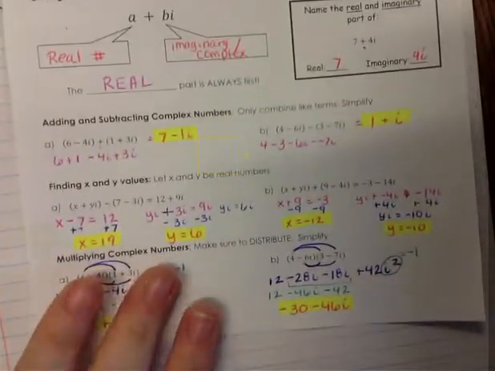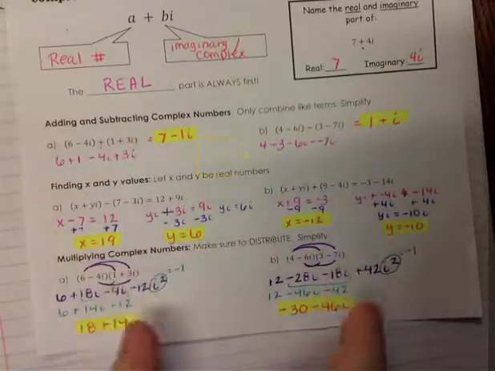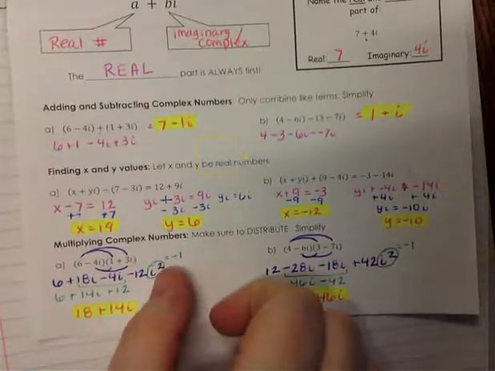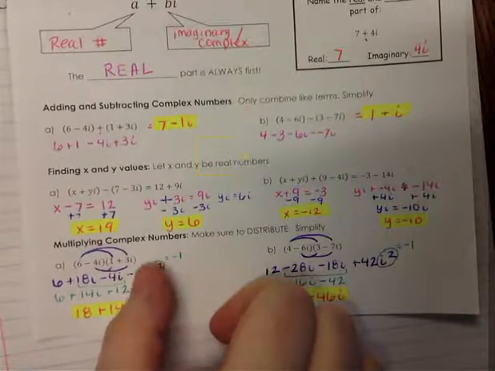So again, that's just how you do this in the calculator. You can always check your answers with imaginary numbers using your calculator, especially with the multiplication, because if you forget that i squared is equal to negative 1, you will end up having the wrong answer.